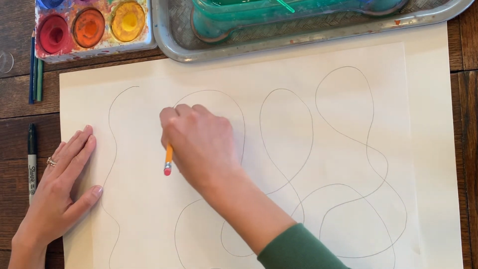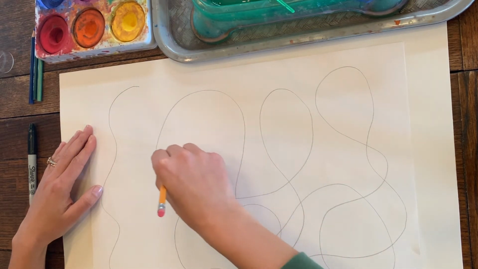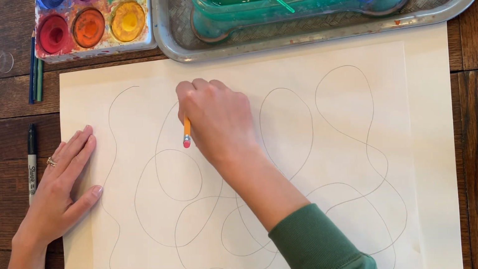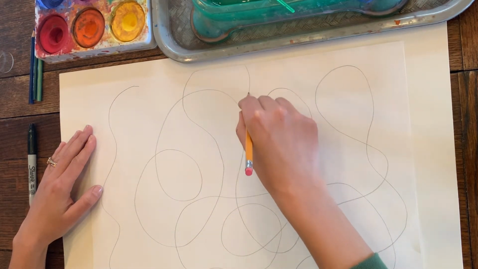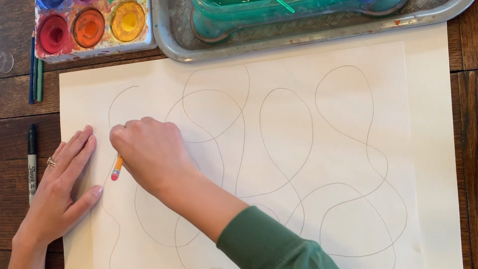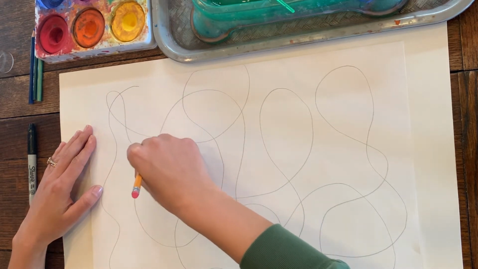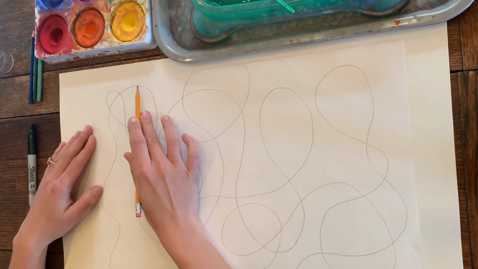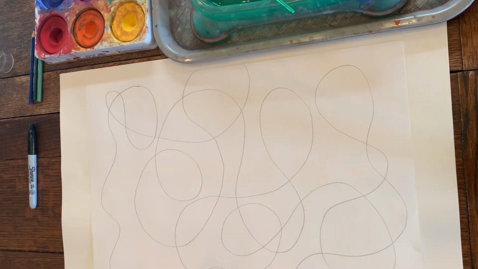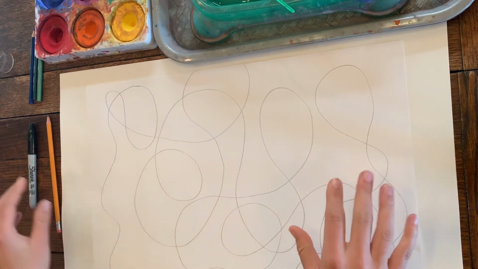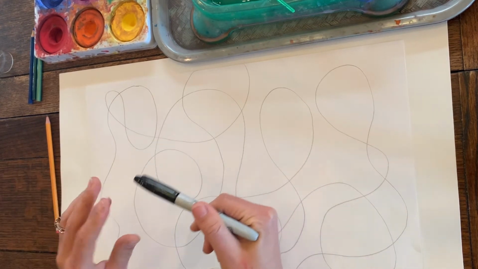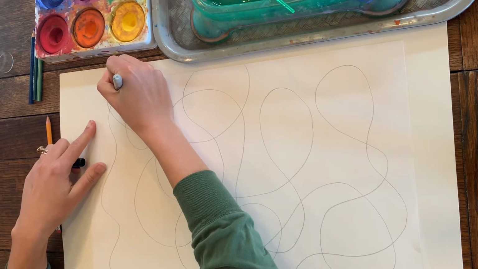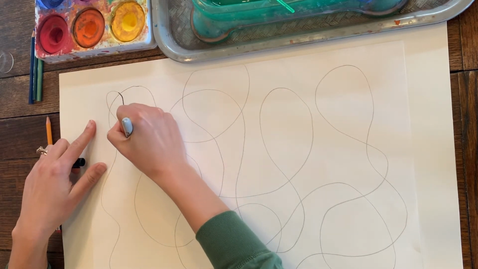So I started at the corner of my paper, and I'm making these wavy curved lines, and I'm going around the edges of my paper, and I'm crossing over my lines, and essentially, as you can see, I'm making these shapes on my page. I just connected my last line to my starting point. So this is one continuous line. From there, I'm going to take a permanent marker and I'm going to trace over those lines.